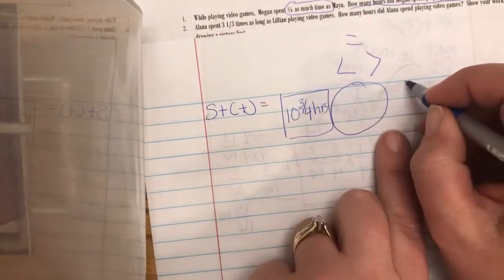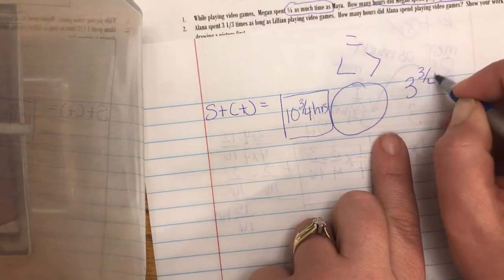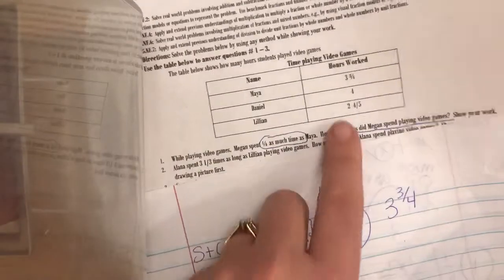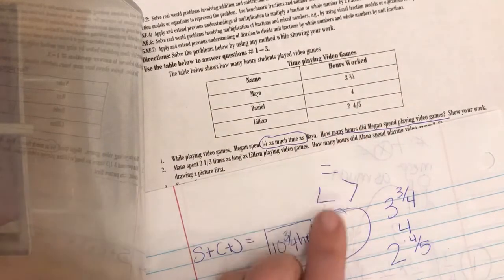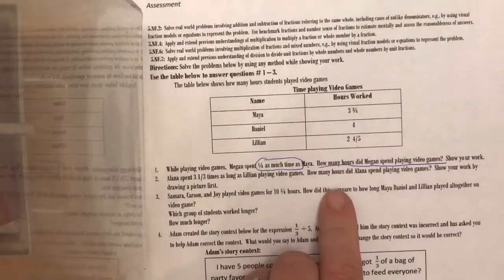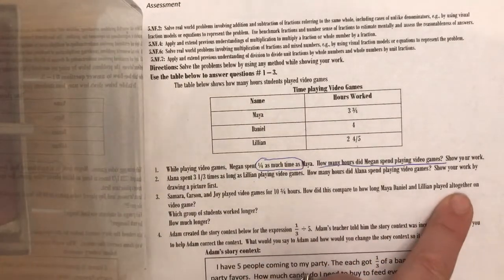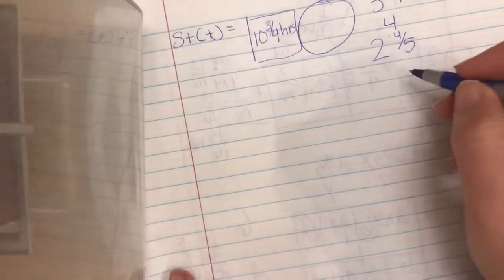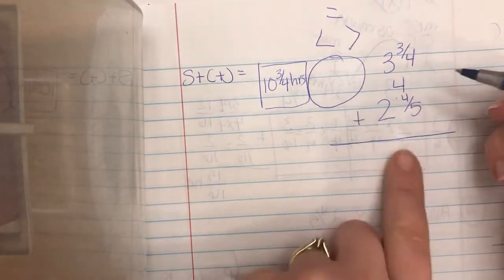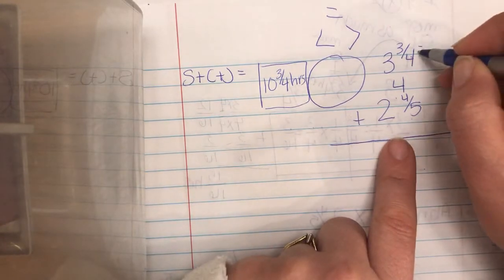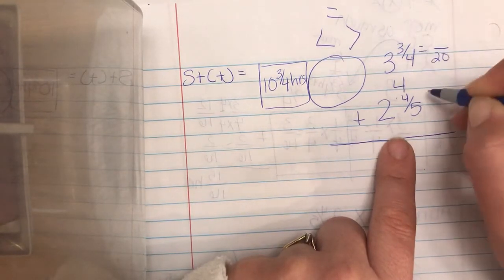So I have to compare it to 3 3/4, 4, and 2 4/5. So I have to compare how long they played all together. So I'm going to add these. So I have 4ths and 5ths. I think my denominator is going to be 20.